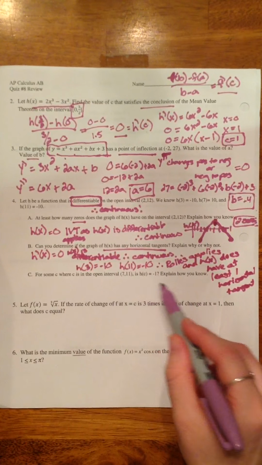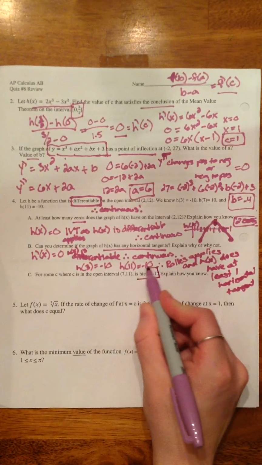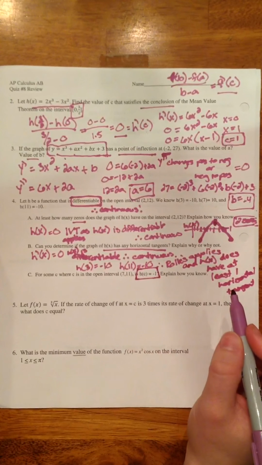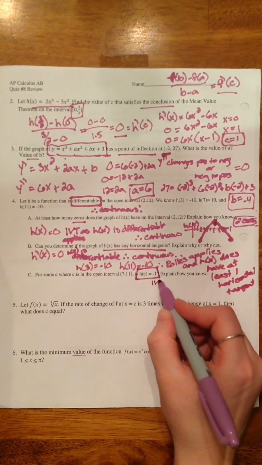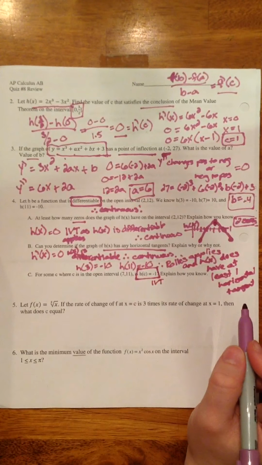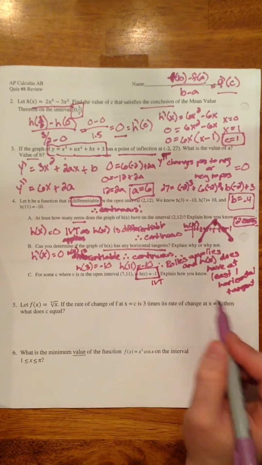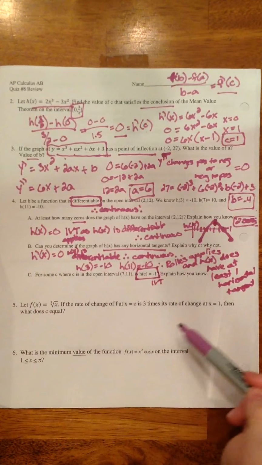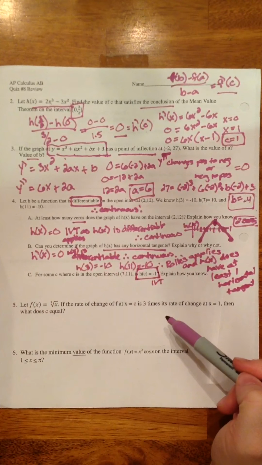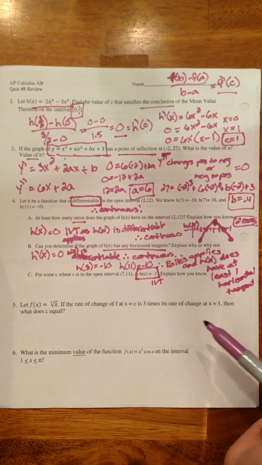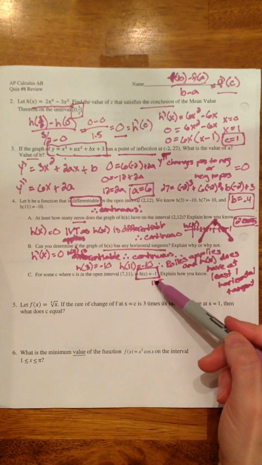Okay, the next thing, for some c, where c is in the open interval from 7 to 11, is h of c equals -1. This again is a function value. If I'm talking about a function value, I should be thinking IVT, Intermediate Value Theorem. This one you actually don't always need to write IVT as long as you explain it out, because this is asking you about theorems in particular. What does this one say? I thought it said something about theorems on this one. Maybe not. It's late and I'm getting tired. Anyway, h of c is -1.